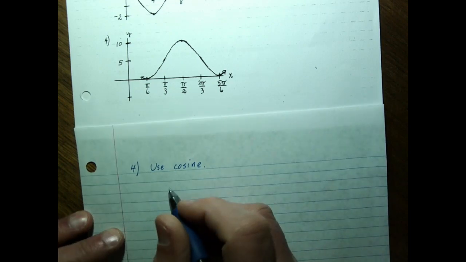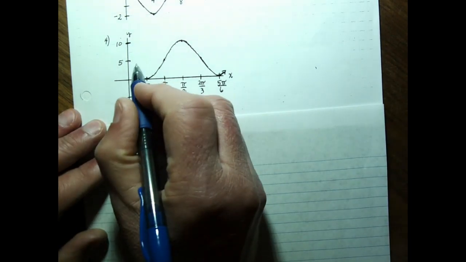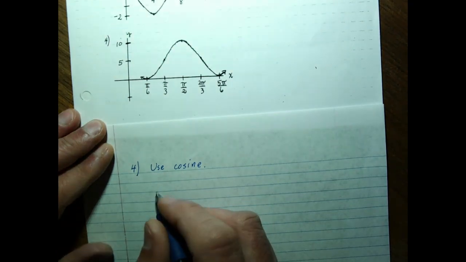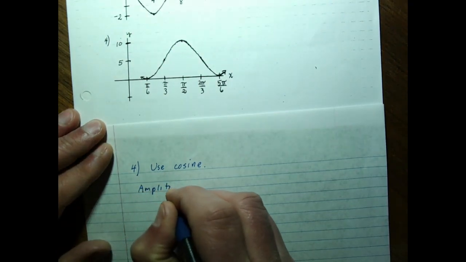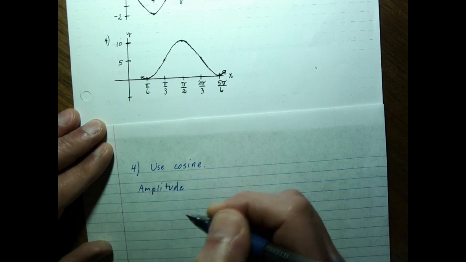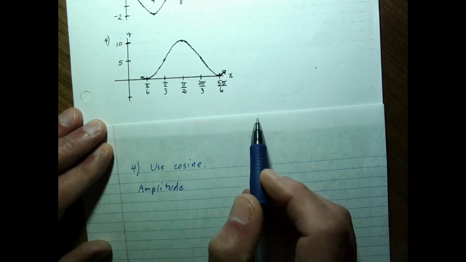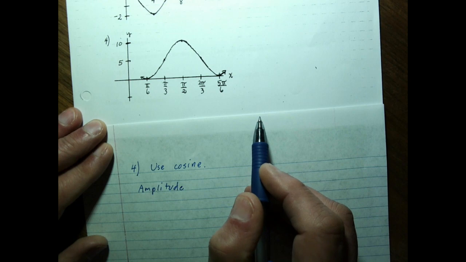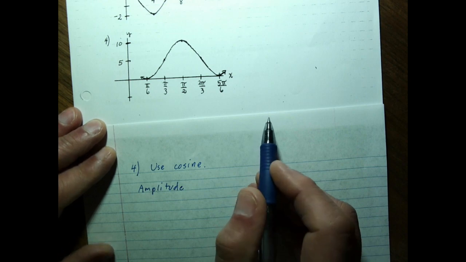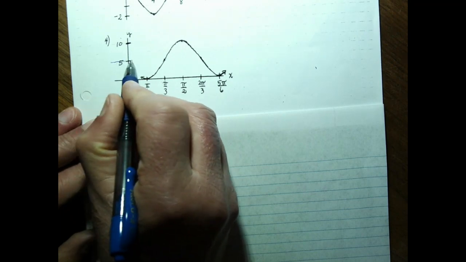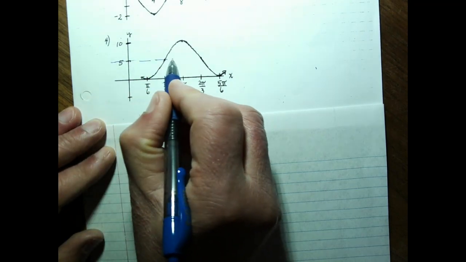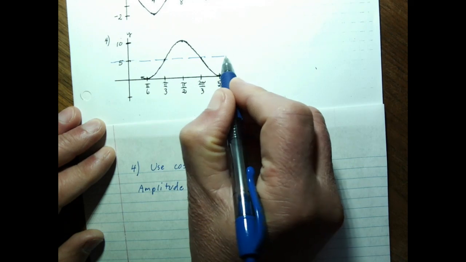And so let's take a look at this graph. We want to think about what the amplitude is. The amplitude is not the total height of the graph, it's the height of the graph above the midline. We have to identify the midline here, which cuts through the graph just like so.